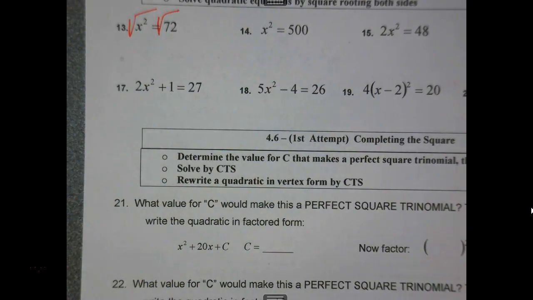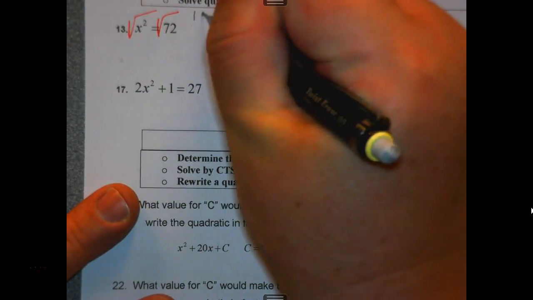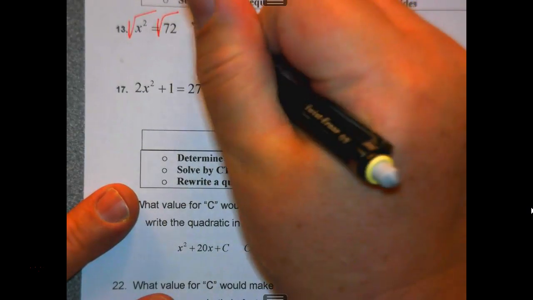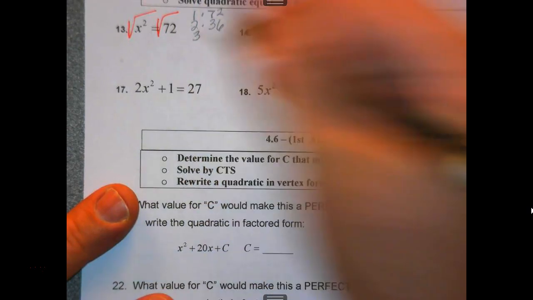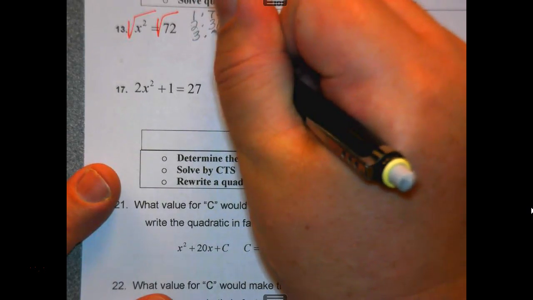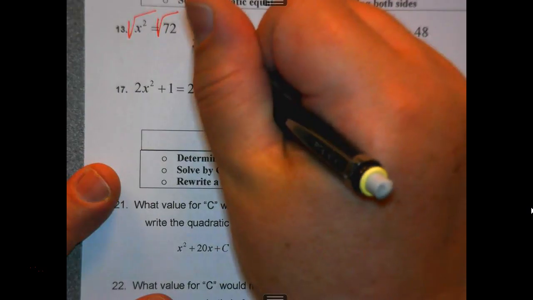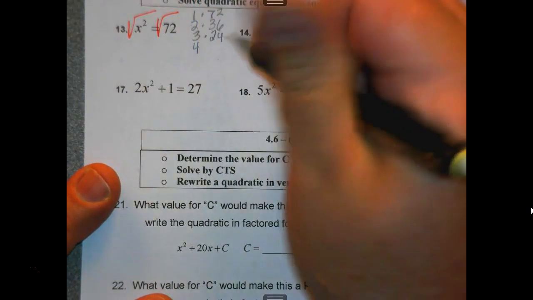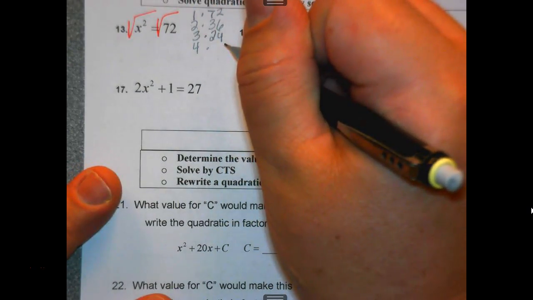Well, I highly suggest writing out your factors. 1 times 72, 2 times 36, 3 times 24. Let's see, 4 goes into 72, right? 4 times, let's see, 1, 18.